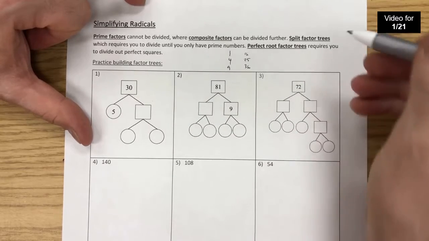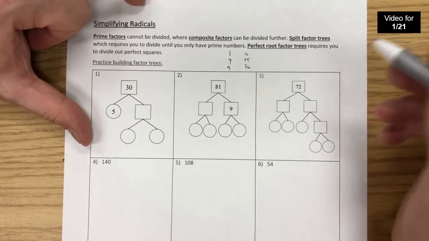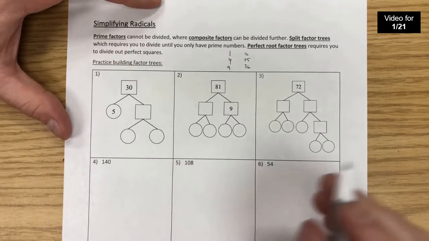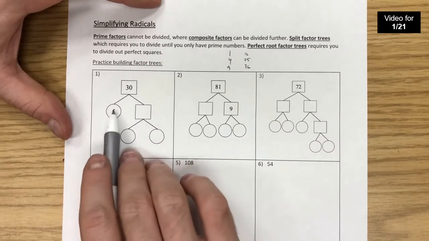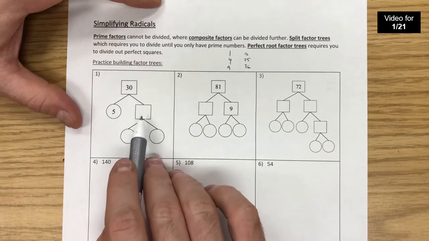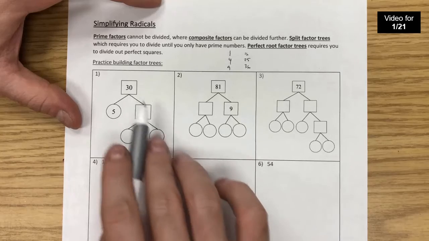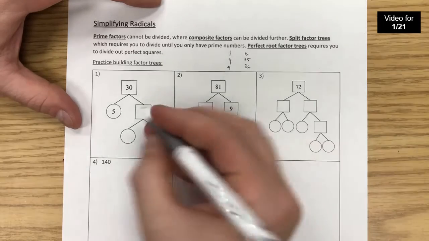And then you basically list what factors you have in either pairs, 3 of a kind, or 4 of a kind, depending on what type of root it is. So on this side, let's go ahead and try building a basic factor tree. If the number is prime, circle. If the number is composite and can be factored further, square. And really at the end, we're not going to square up numbers, we're just going to circle our primes. So let's go ahead and take a good start.